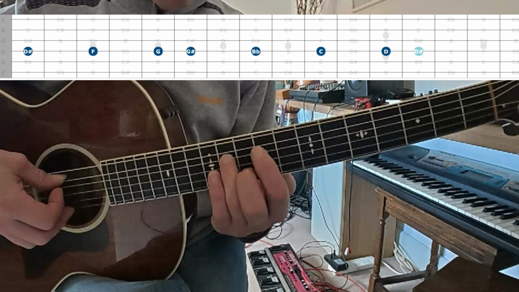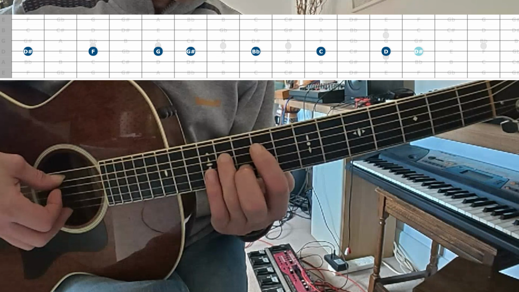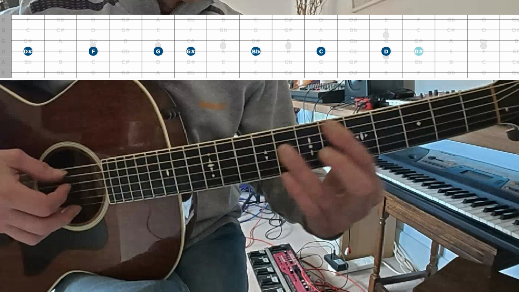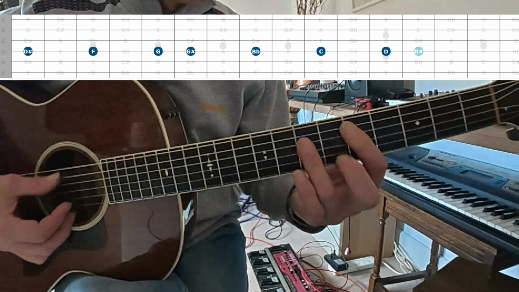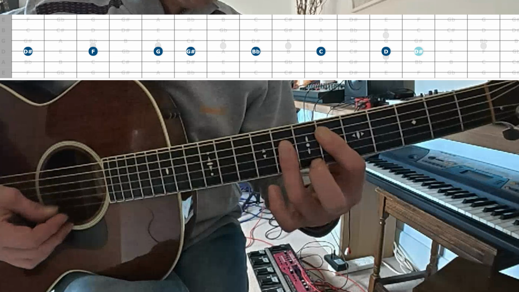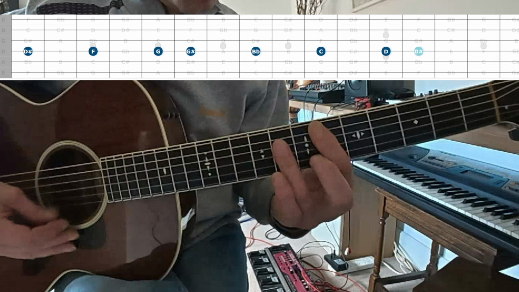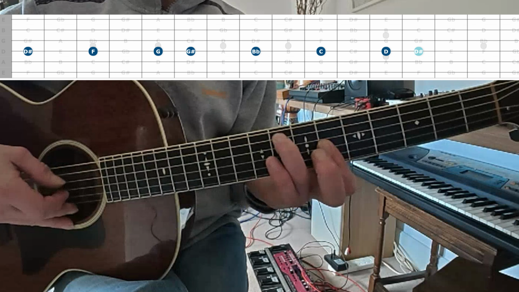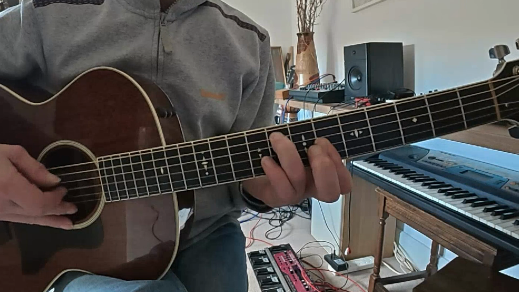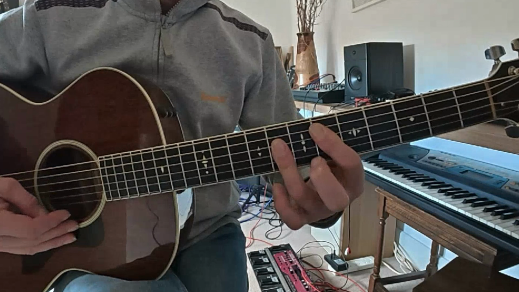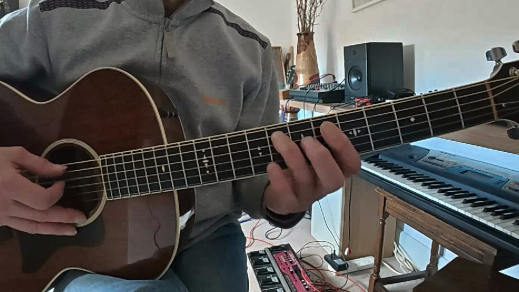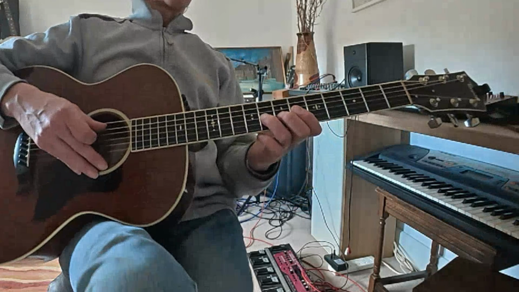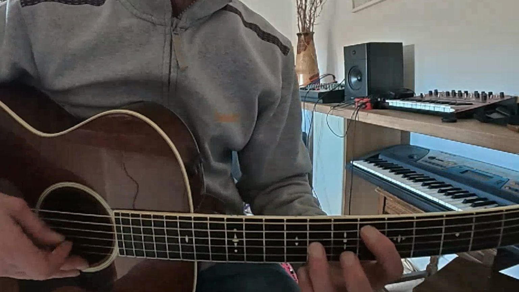So to flatten a D sharp, you play a C sharp. There it is. There's your C sharp. And there. Gone wrong with it. There's your D sharp and there's your D sharp.